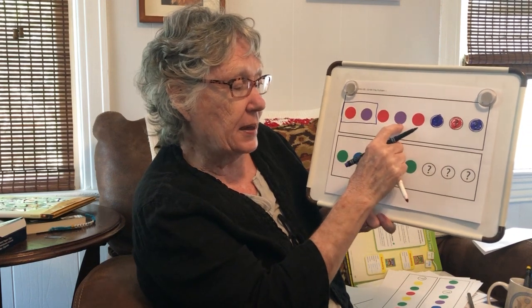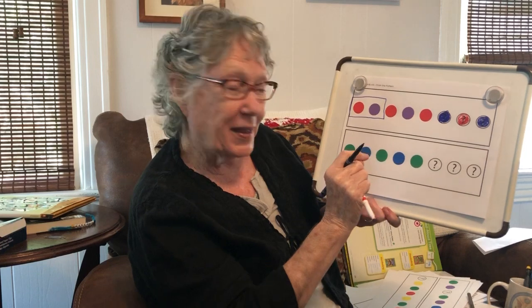Purple. Very good. All right, and like I said, you can draw them, you can make them with objects, but what you're doing is repeating. Red stands for A, purple stands for B. A, B, A, B, A, B, A, B. So that's what an A-B pattern is.